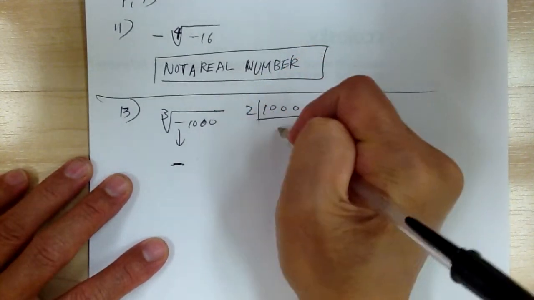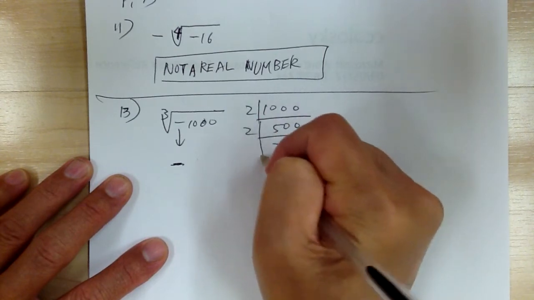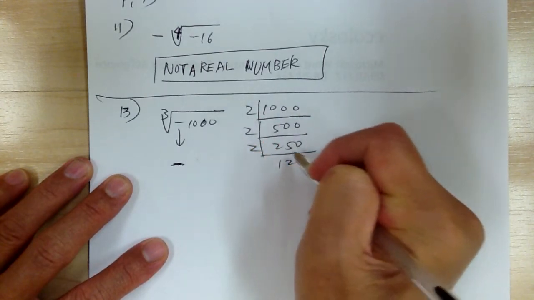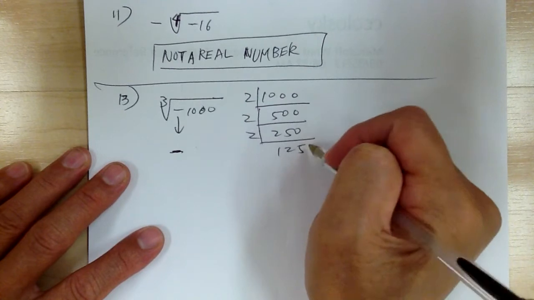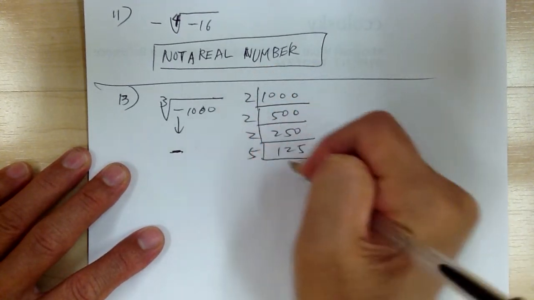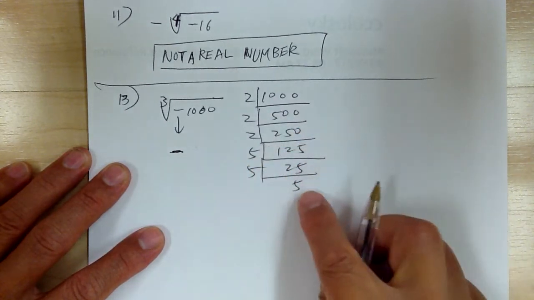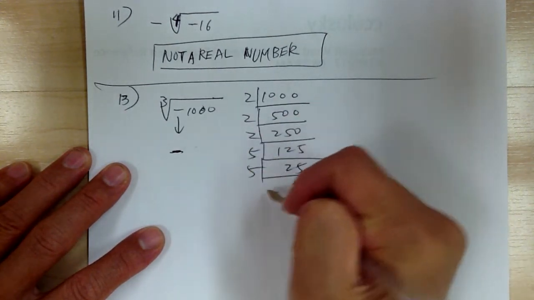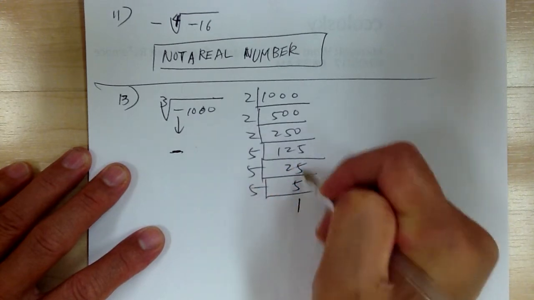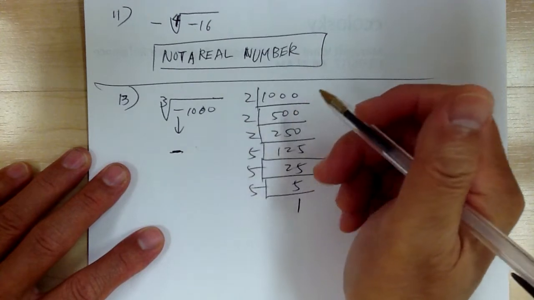Again, start with 2, you get 500. Divide by 2, you get 250. Divide by 2, you get 125. So you're done with 2. Now you try 3. 3 is not going to work. So again, you only try the prime numbers. Then you go 5, so you get 25. 5, you get 5. Again, you can stop here this way, or you can do it one more time to get to the 1. Okay?